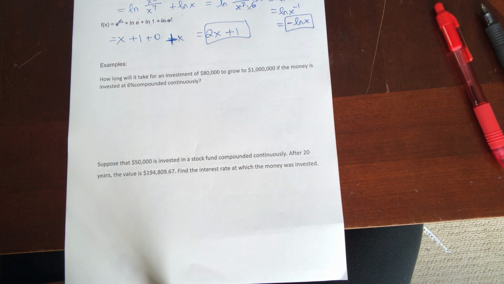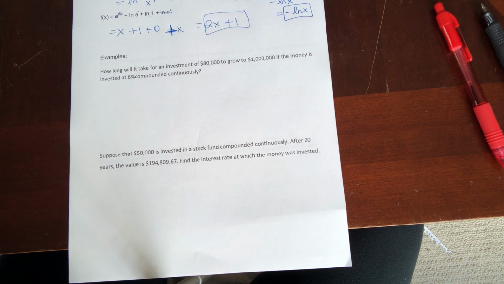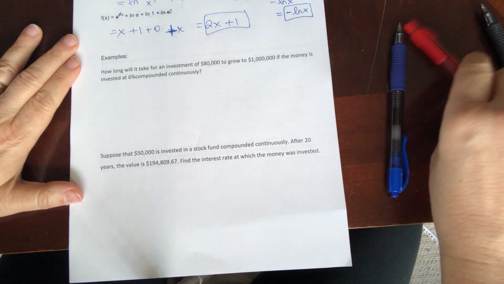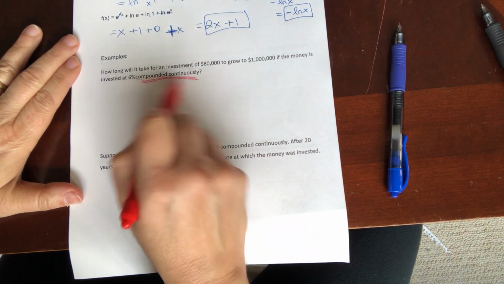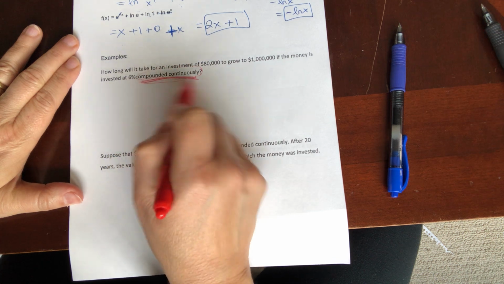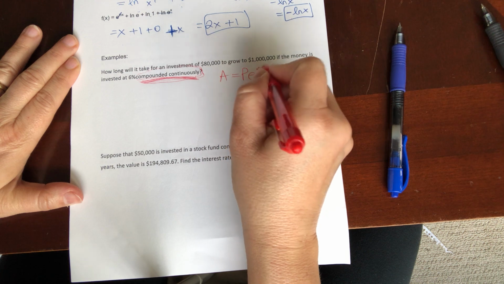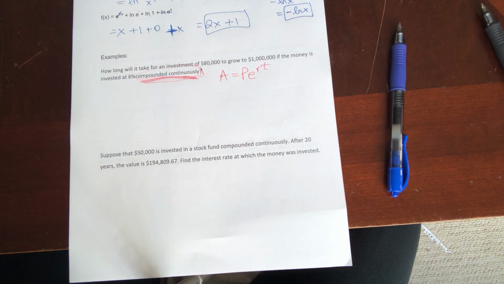Okay, so let's see some examples. It says, how long will it take for an investment of $80,000 to grow to $1 million if the money is invested at 6% compounded continuously? So that's your clue and your key every single time. It's compounded continuously. So what does it mean that the money is compounded continuously? It simply means that you have to use the PERT formula, and not the compound interest formula. So continuously, you use the PERT formula.